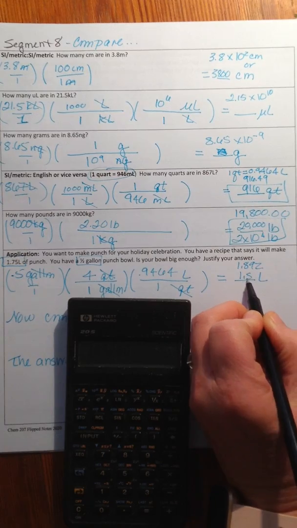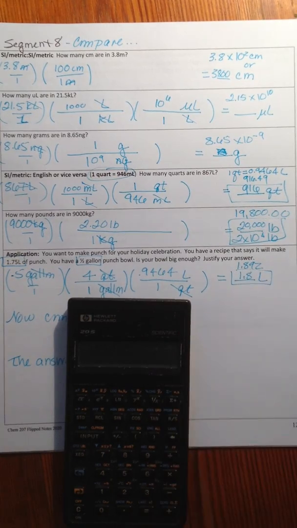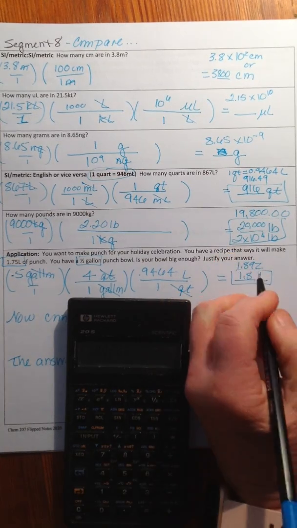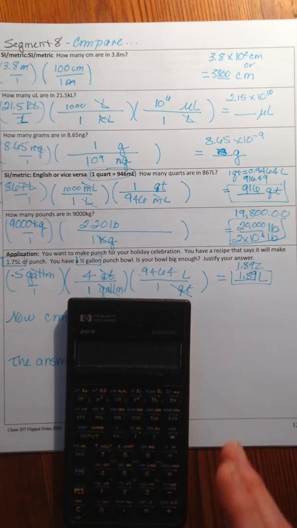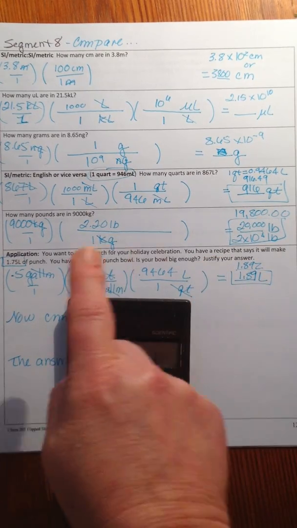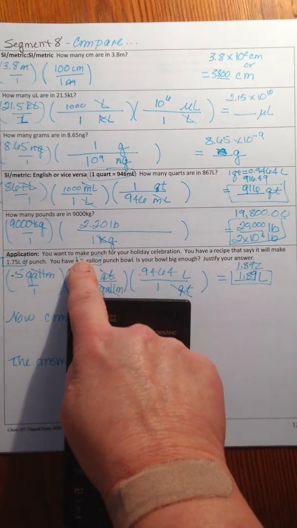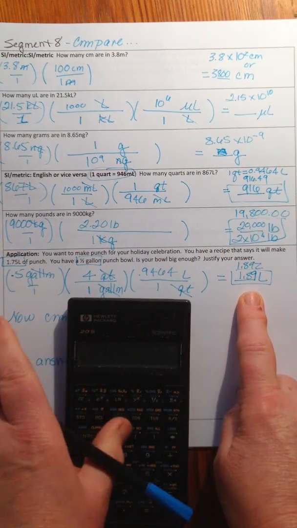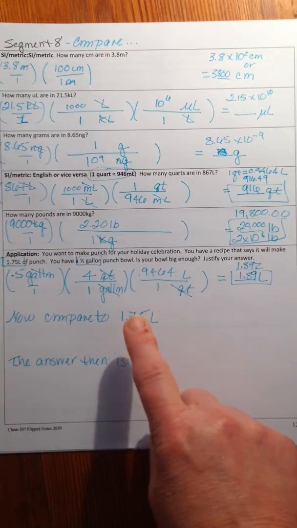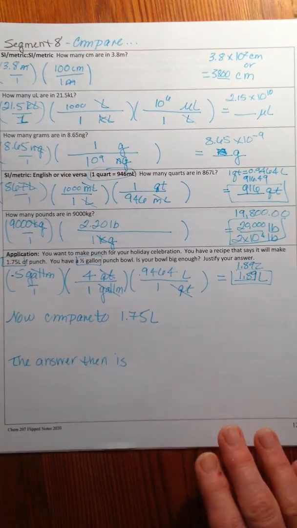And for the purposes of this comparison, we're going to go ahead and keep 3 significant figures because otherwise it doesn't make sense to compare to this. Okay, so our half-gallon punch bowl is 1.89 liters, and we're going to compare to 1.75 liters.